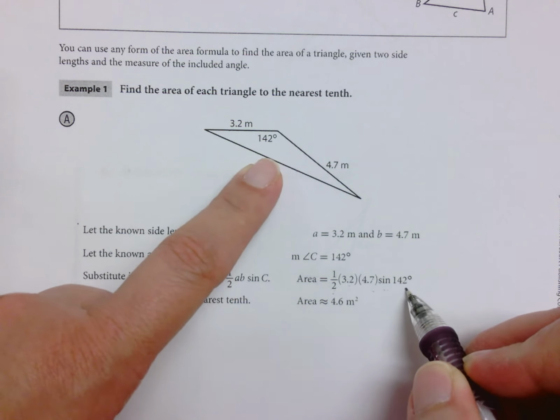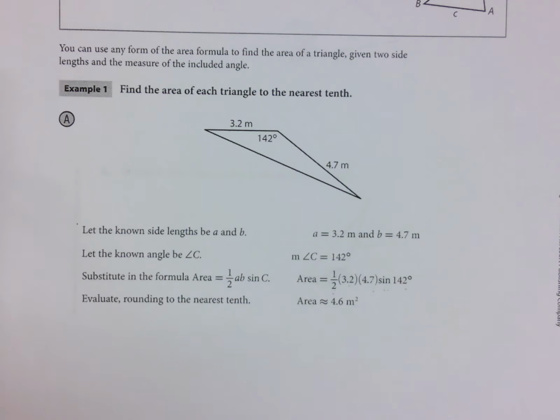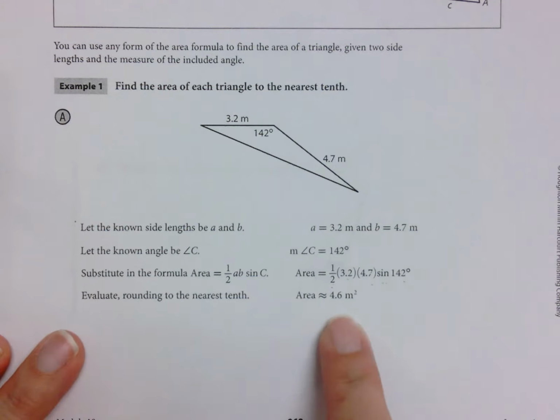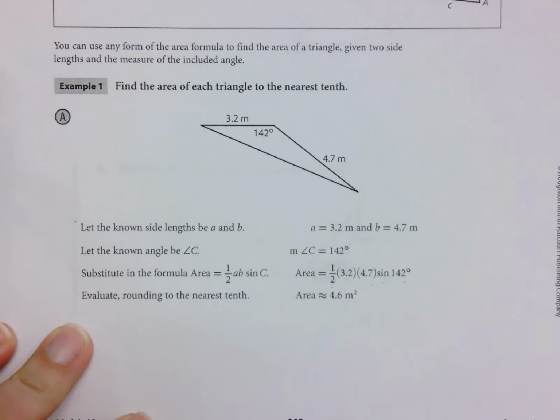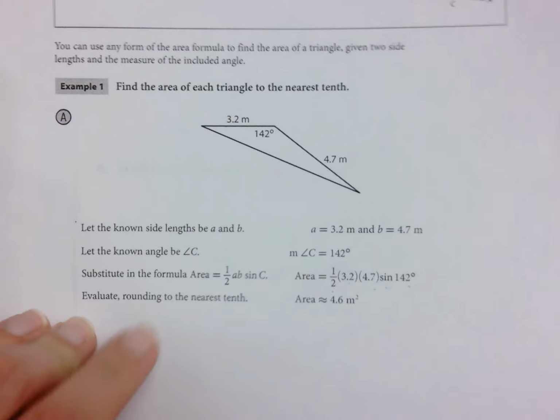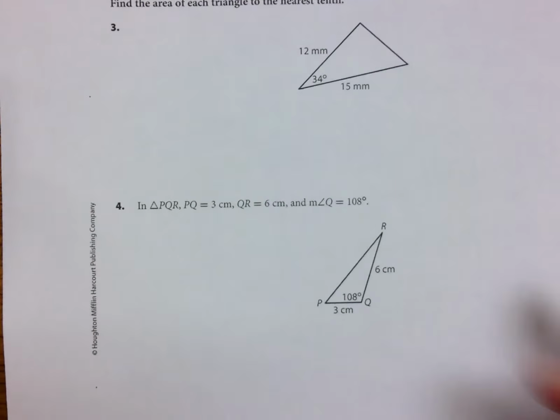Make sure your calculator is in degree mode before you start. When you plug that into your calculator, it comes out to 4.6 meters squared. Make sure that you square your unit of measurement because you are measuring area.